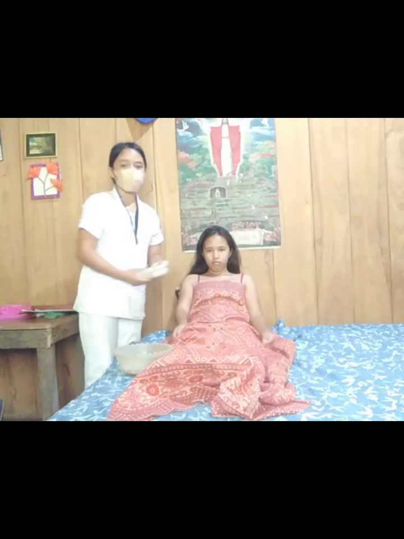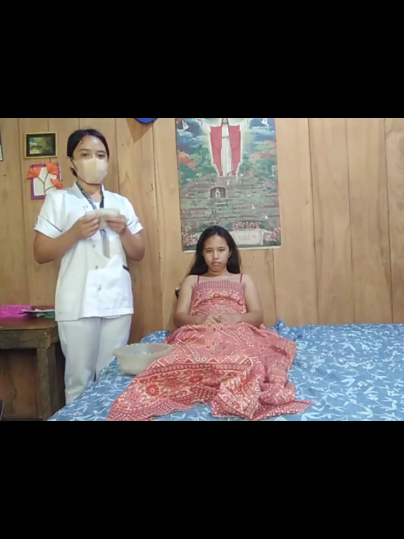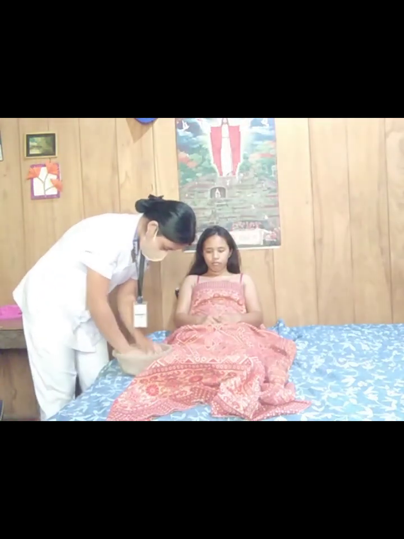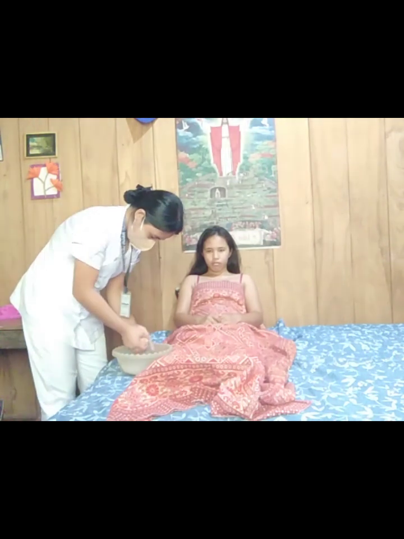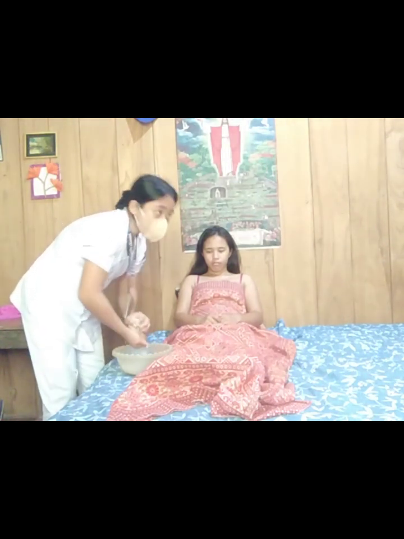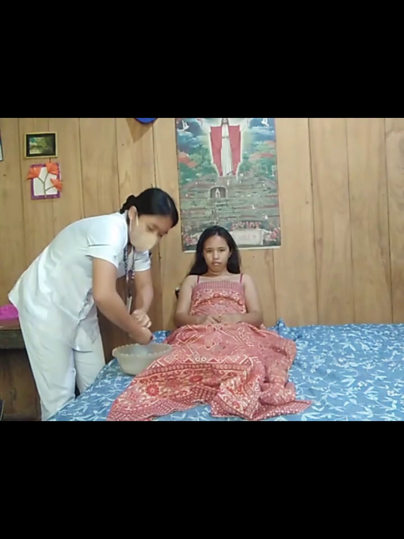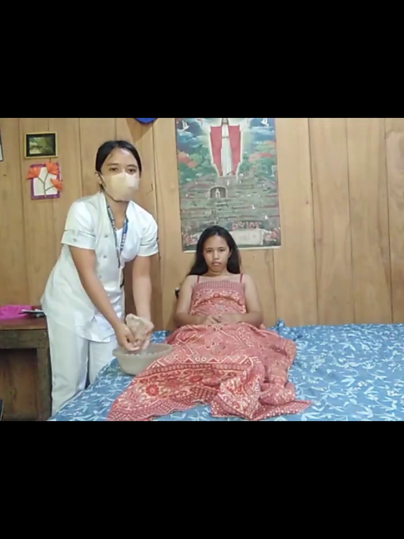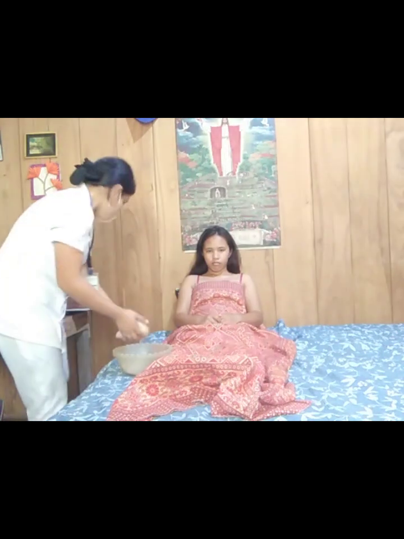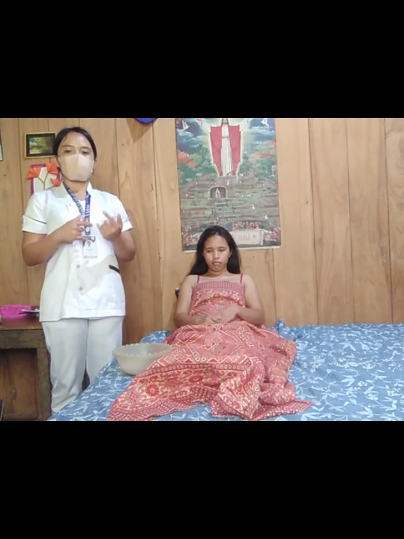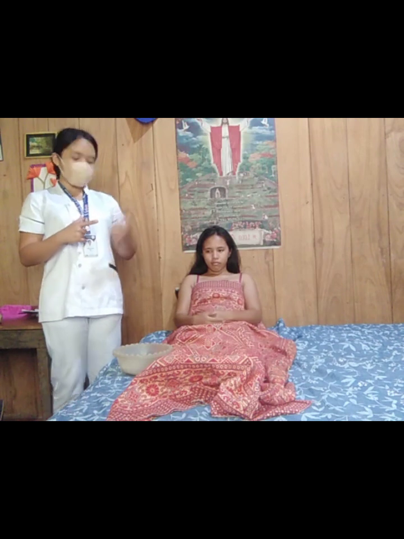Then after, we have to rinse and dry, using the cloth. And next is we have to wash the client's hand with the basin, rinse and dry. This is to ensure comprehensive cleaning and to prevent infection.